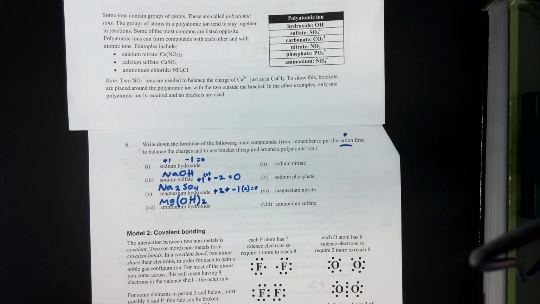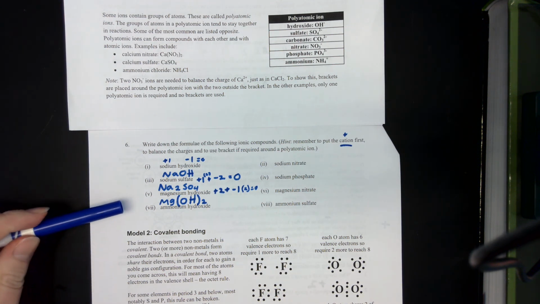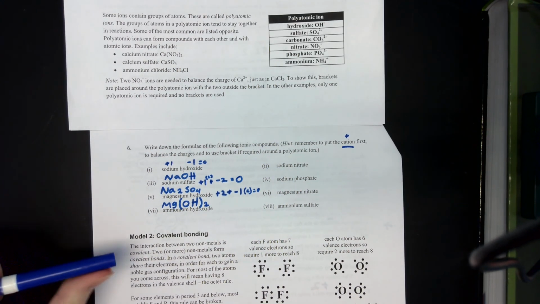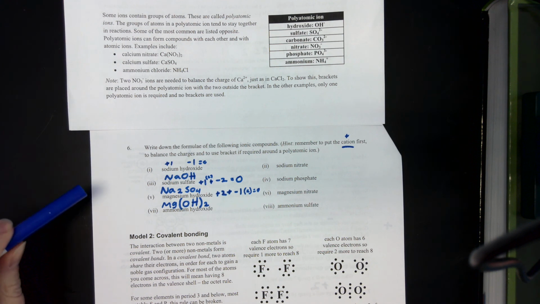Bonding is really important in both chemistry and in biology, and so being able to understand why things bond together is something fundamental that you should have an idea of. So let me know if you have any questions, and talk to you guys later.